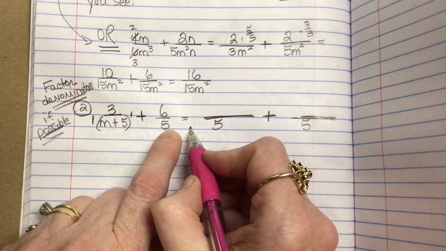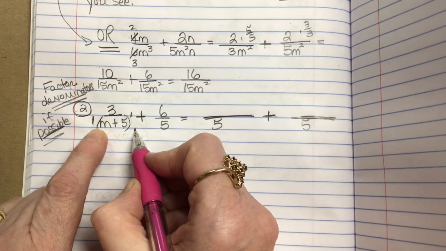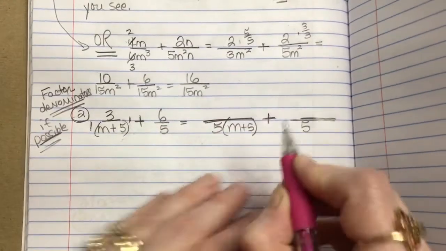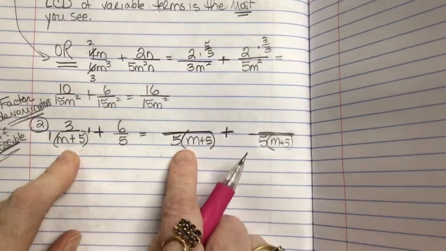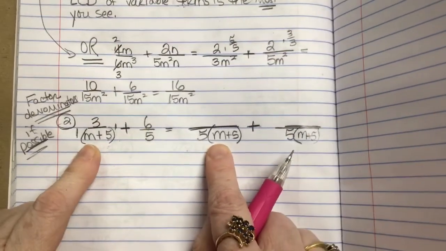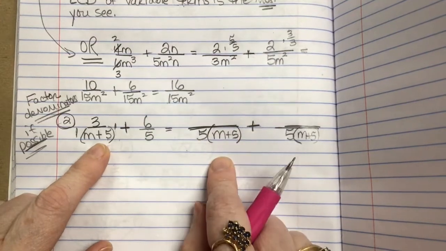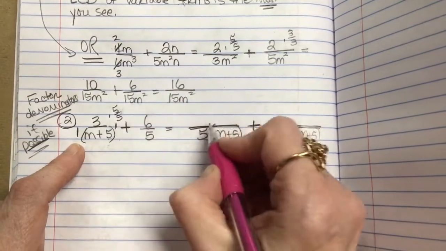I don't have one over here. The common denominator is the most you see, and I see one of them, m plus 5. And if you want to put the 1 on it, m plus 5. So what's missing from this one? On the bottom, what's the difference in 1 times m plus 5 and 5 times m plus 5? What do we need to multiply by? 5 over 5. So I get 15.